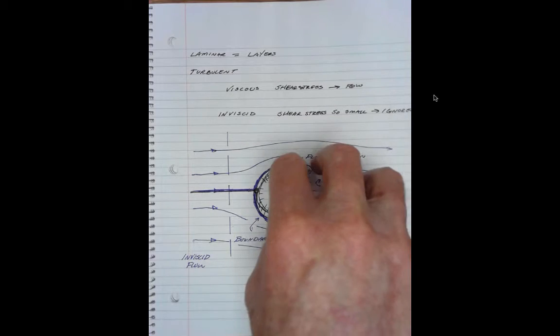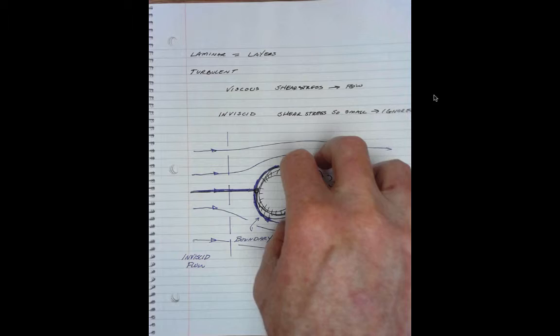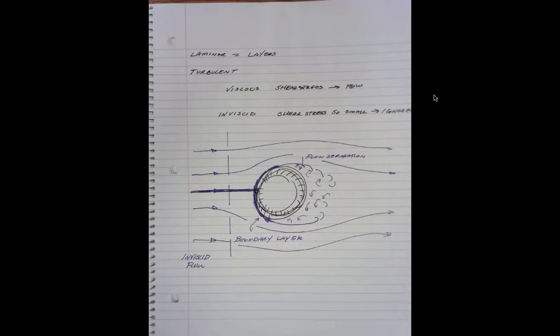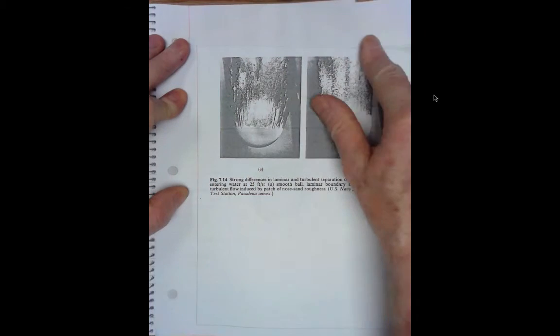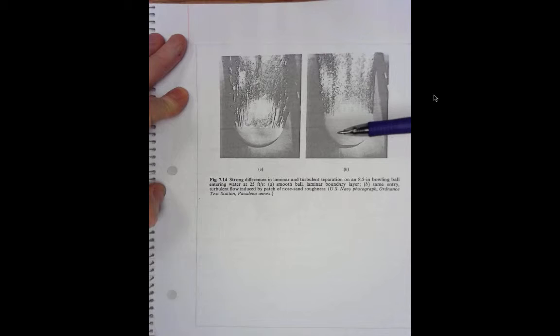It's impossible to prevent this, but there are tricks that can be used to modify the behavior and change the flow regime. So I'm going to put a photograph in here to illustrate that. So these are two bowling balls. This was done at the Office of Naval Research a long time ago, back when cannonballs were used to make ships go to the bottom of the sea.